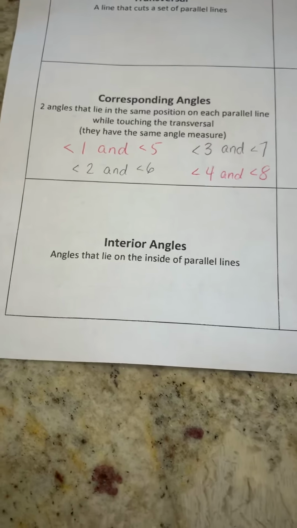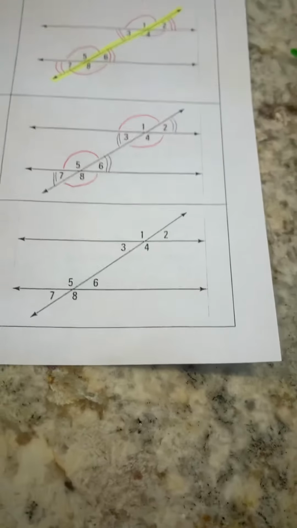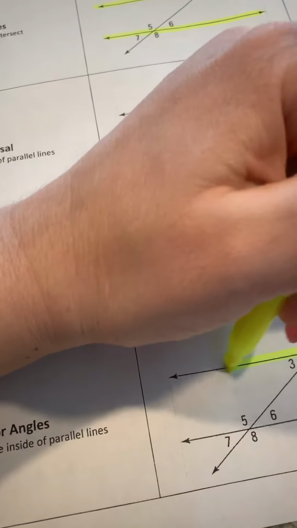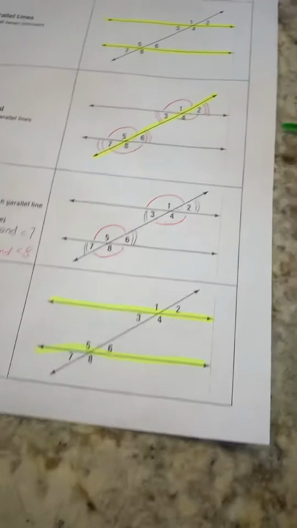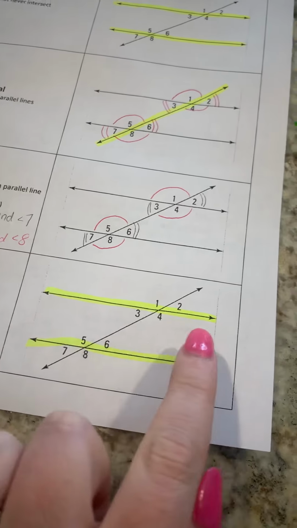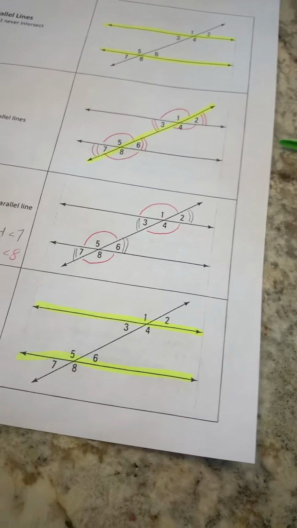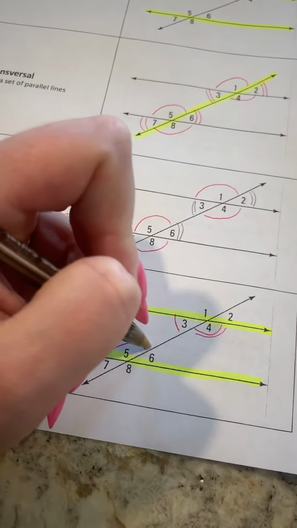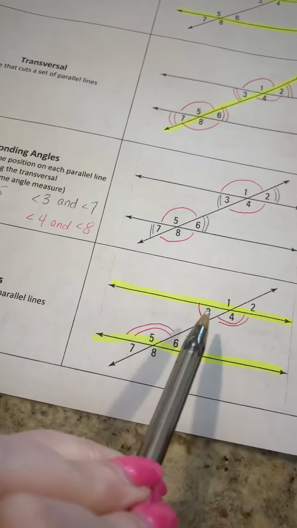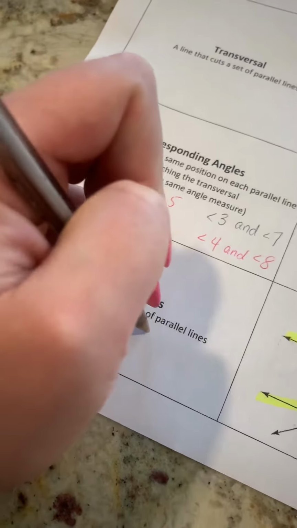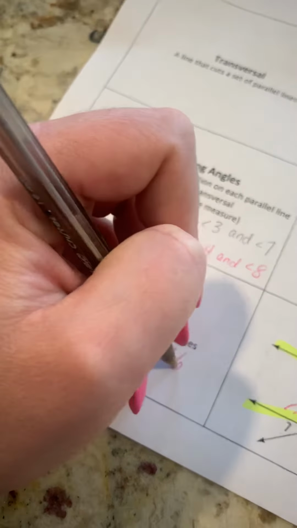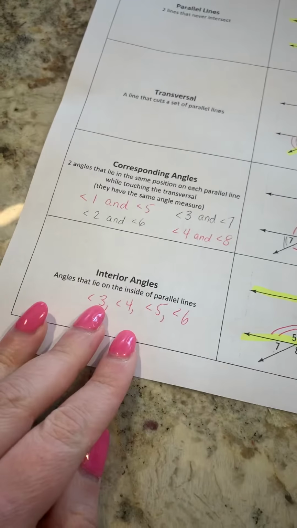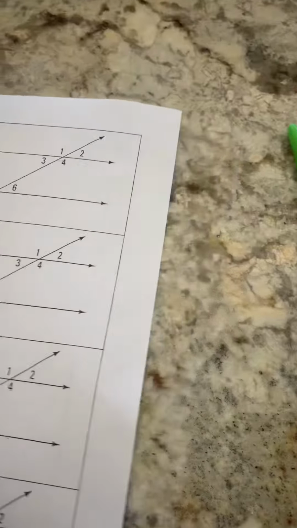Another set of angles that we need to talk about are interior angles, angles that lie on the inside of the parallel lines. So again, here are the parallel lines. The angles that are interior are between those parallel lines. They're inside the lines. Interior means inside. So I would say angle 3, angle 4, angle 5, and angle 6. Those are all inside or in between the parallel lines. Interior angles. All right, let's go to the next page.